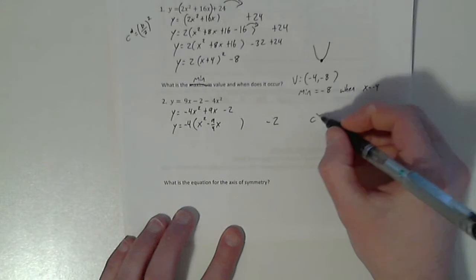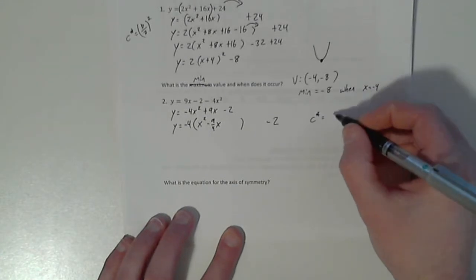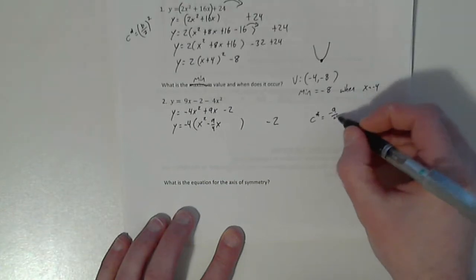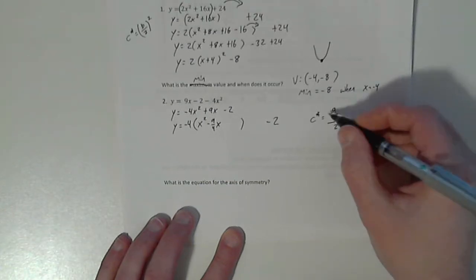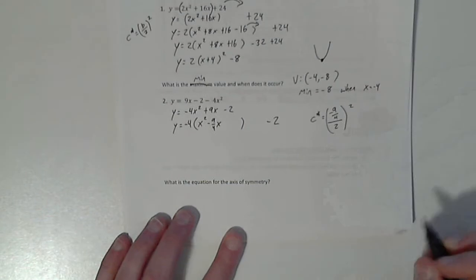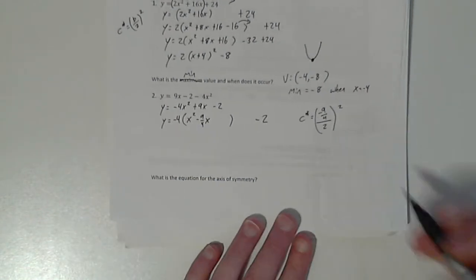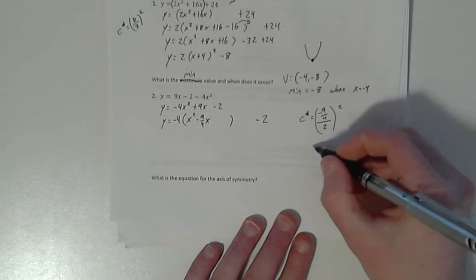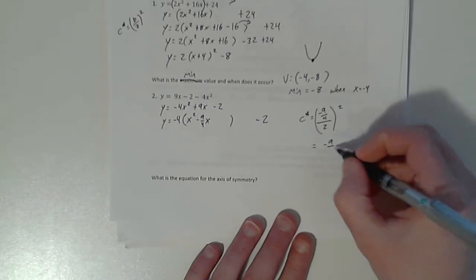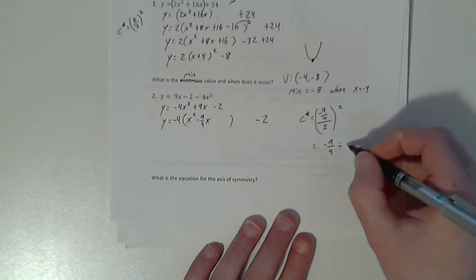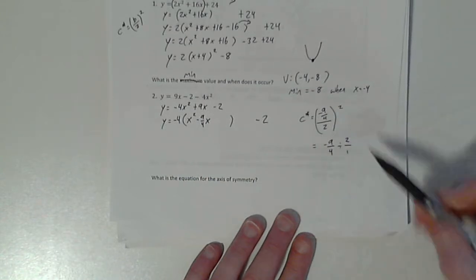So c star is equal to b over 2. So negative 9/4, all divided by 2, squared. Nice and easy fractions, right? So that dividing by 2, I always have to rewrite it like this. Negative 9 over 4 divided by 2 over 1 means flip it.